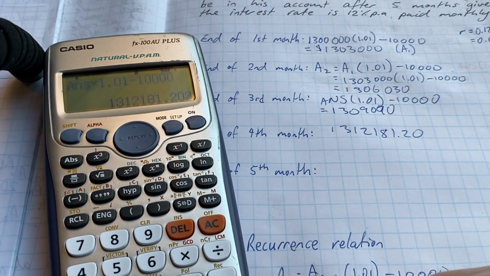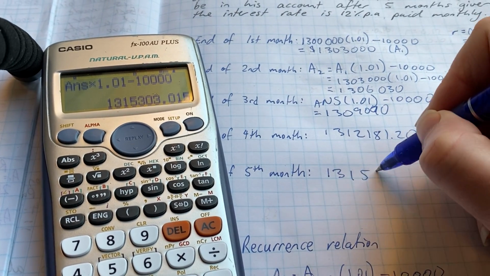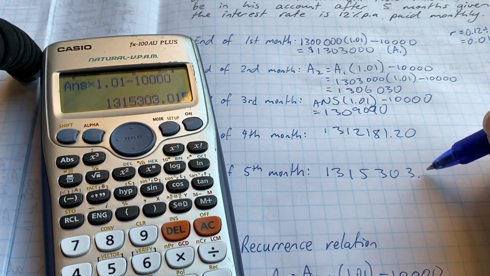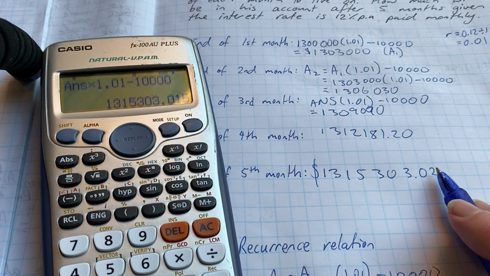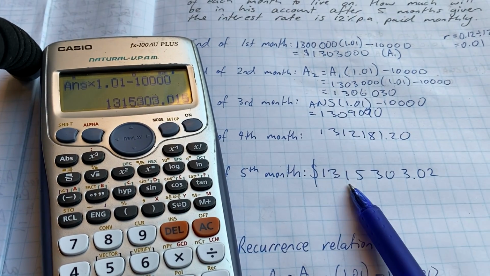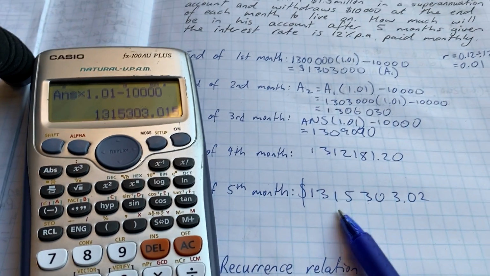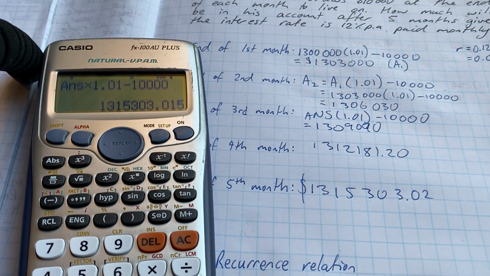Press equals again. And at the end of the fourth month, I'm at 1312181.20. Press equals one more time. I've got my final answer, 1315303. I better round that, 2 cents. Because it's money, always 2 decimal places. So it's a nice little trick. The only thing to be careful of is it's really easy to lose track of how many times you've pressed equals.